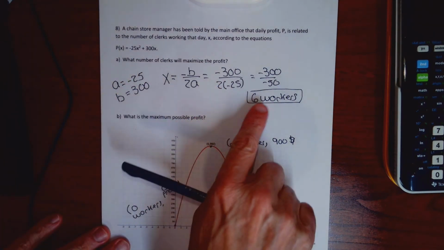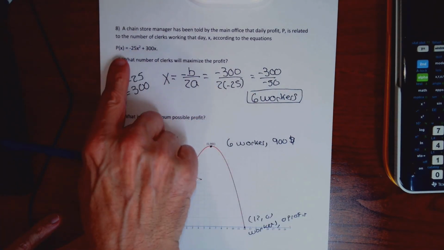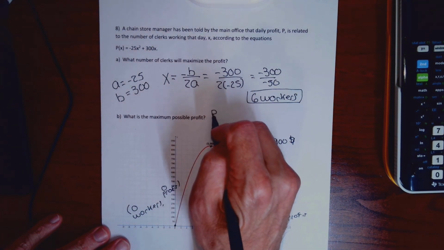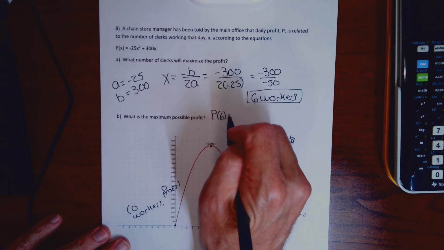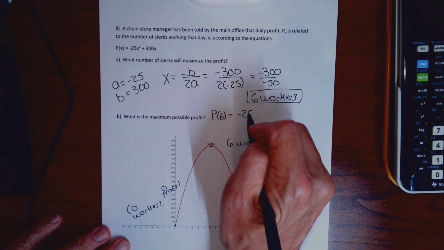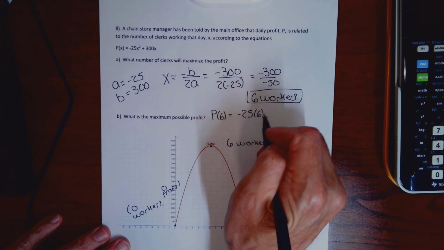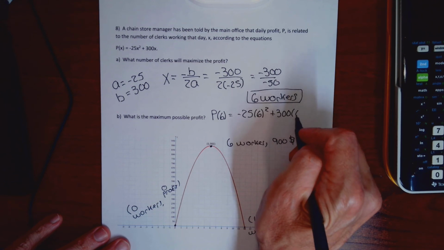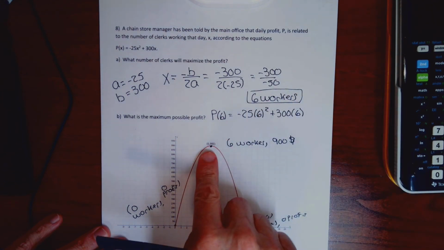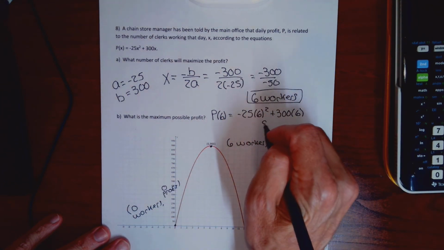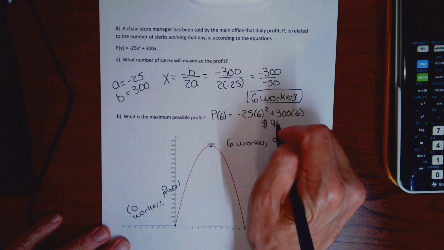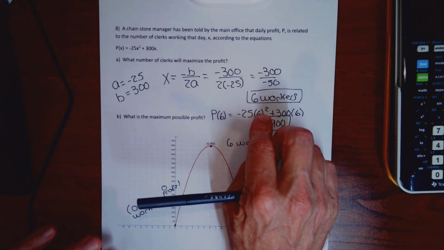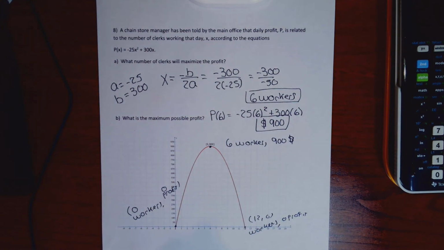How do I get the profit once I know the number of workers? Simply plug the number in for x into the profit equation. The profit with 6 workers is negative 25 times 6 squared plus 300 times 6. I'm going to trust that I have this right. I could do this on my calculator, but that's just button pressing, and that's not very sexy button pressing. So I'm just going to say the $900 is probably right.